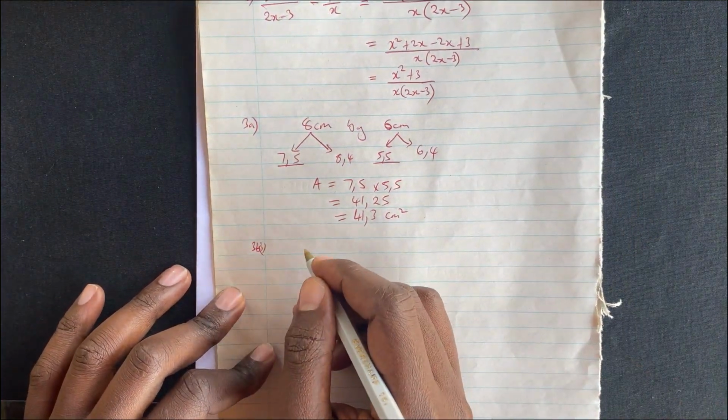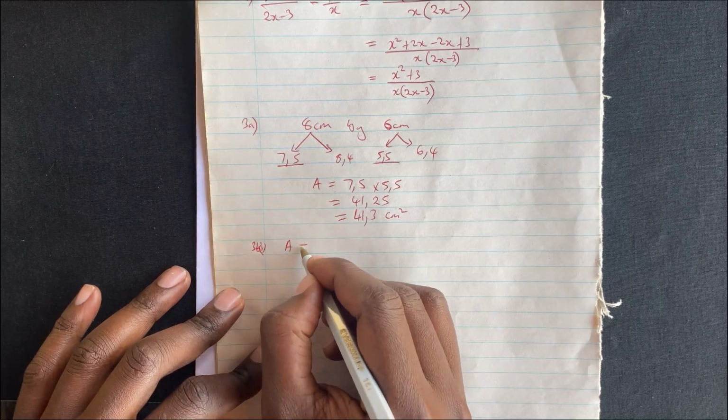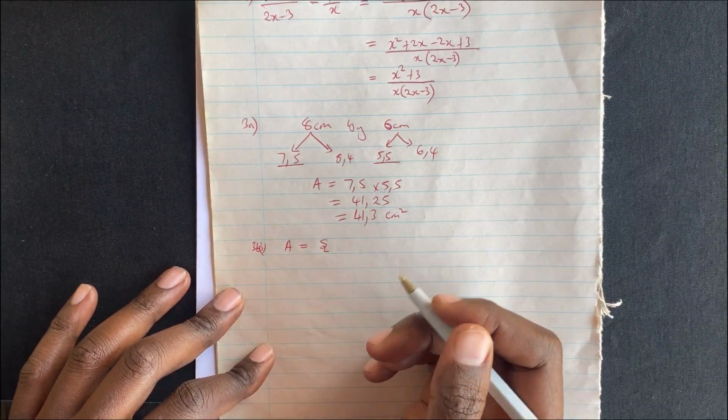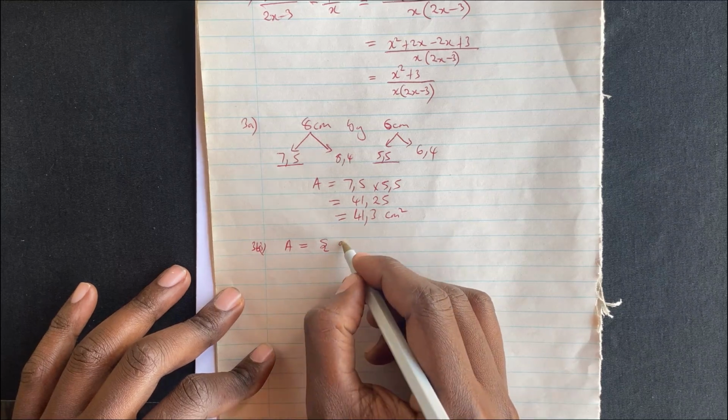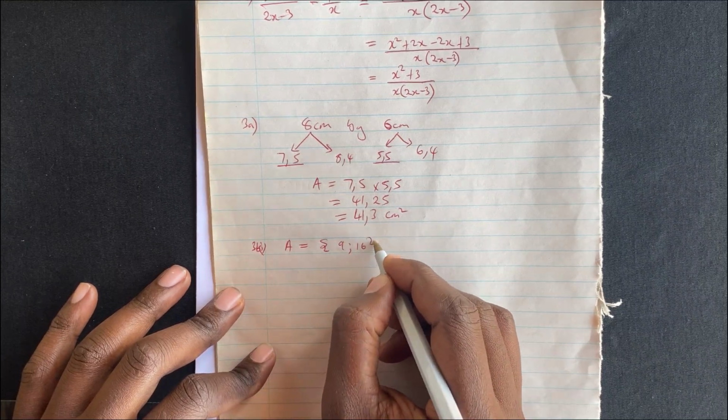So the elements of A, this is a set of square numbers from our range. So it is 9 and 16.